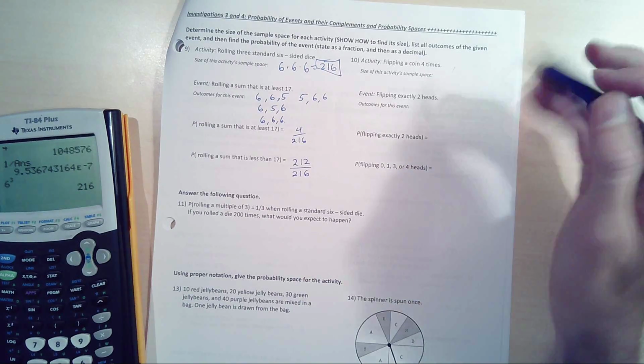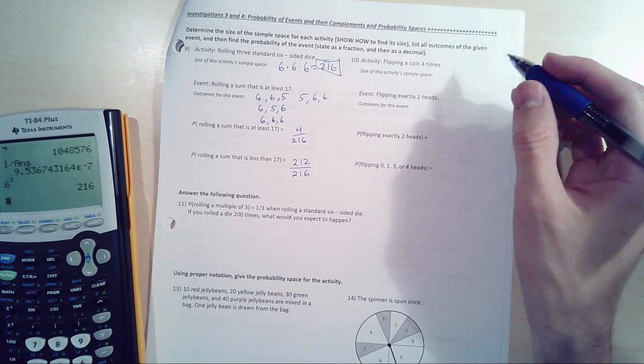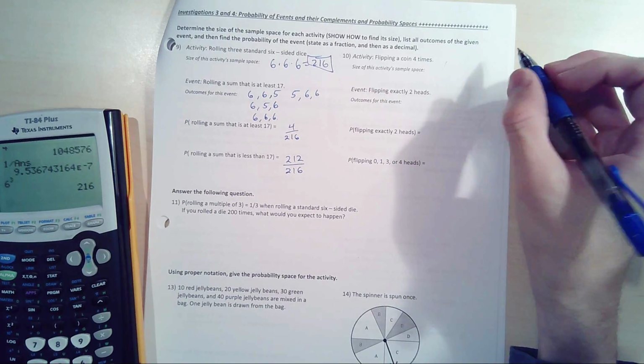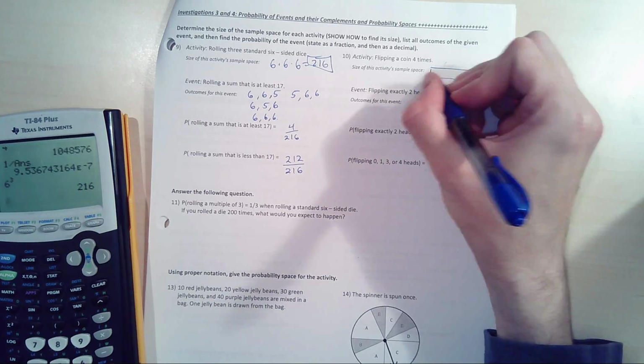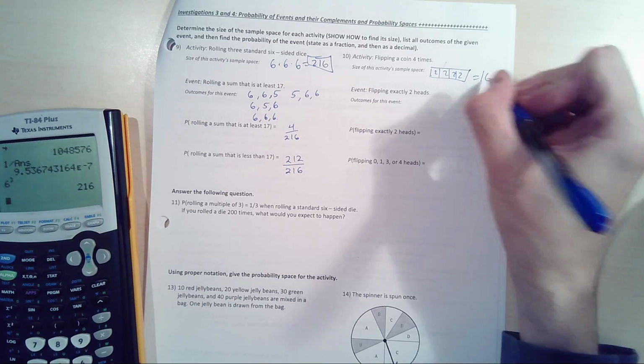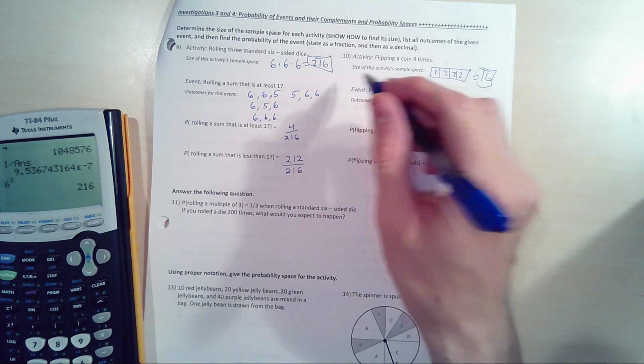Oh well. Flipping a coin 4 times and getting exactly 2 heads. So flipping a coin 4 times, size of this activity's sample space. We should actually know what this one is. We're flipping a coin 4 times, so we have a 2 and a 2 and a 2 and a 2, and we get 16. Here is the size of the sample space. But the probability of getting exactly 2 heads is not exactly the easiest.